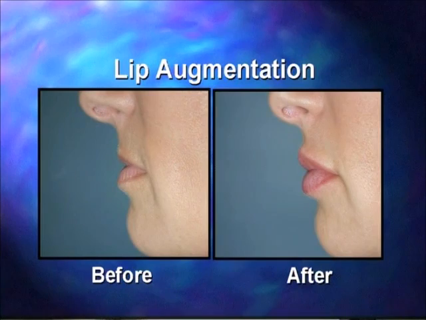I'll just talk for 2 minutes about additional procedures for the non-aging face. Lip augmentation is a commonly requested procedure. This balances the upper and lower lips. It can enhance the patient's profile. In some instances, it can make the nose look smaller by just bringing the upper lip forward. And in this particular patient, this was performed using collagen, which usually lasts about 2 to 3 months.